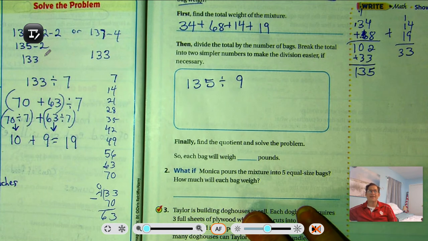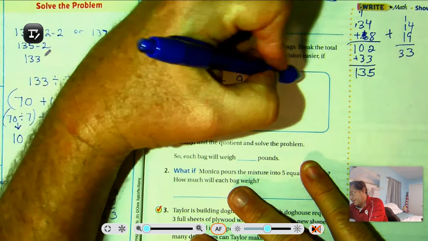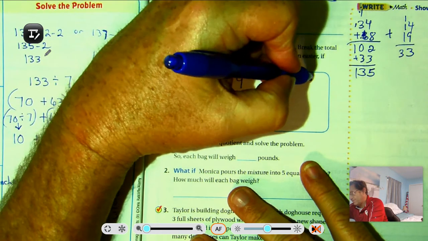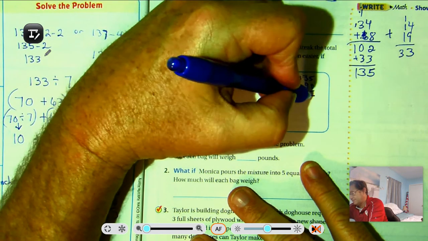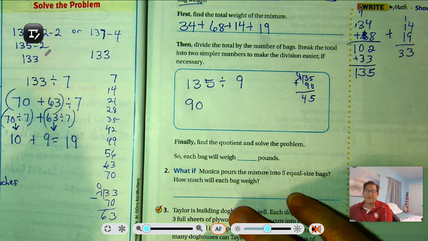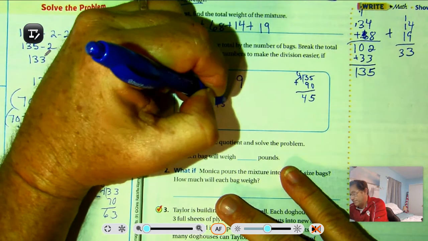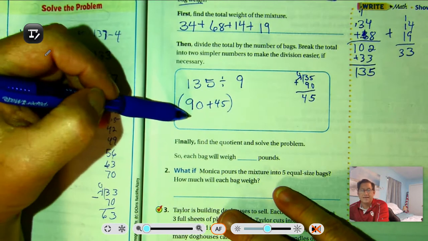Well, if I'm doing my nines, what multiple of 9 is close to 135 without going over? That's easy to do. Well, 9 times 10 is 90, right? So if I take 90 from 135, what does that leave us? That leaves us 45. Well, 9 times 5 is 45. That's pretty easy.